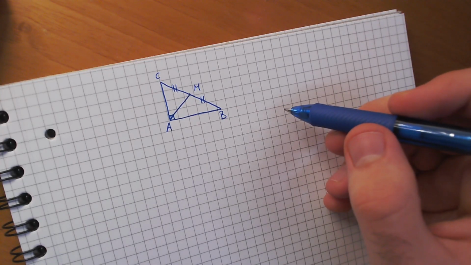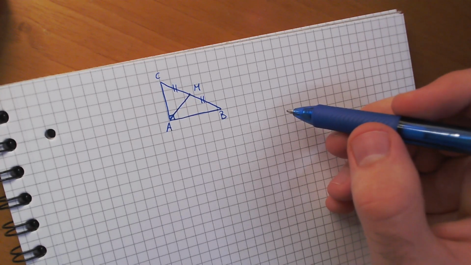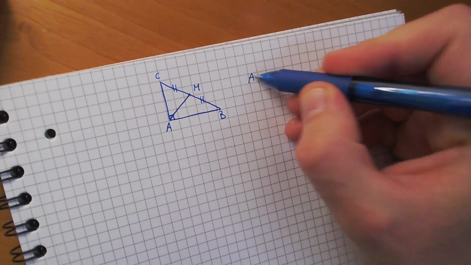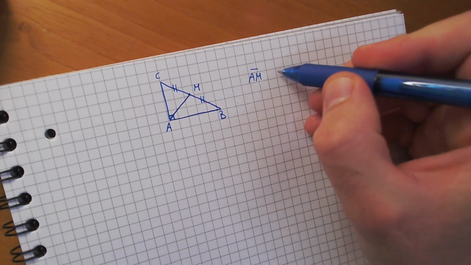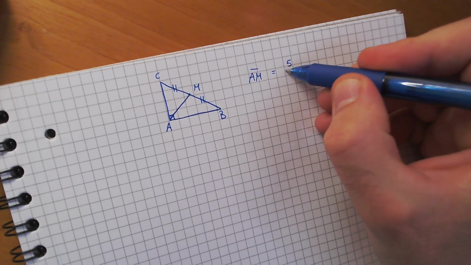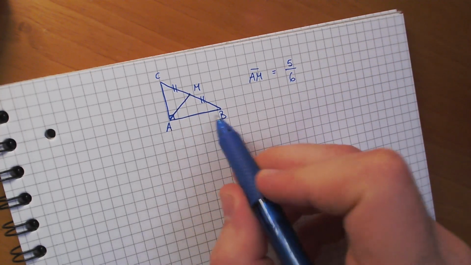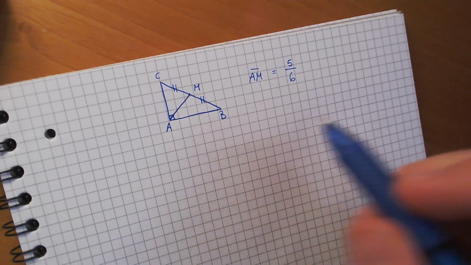And we know that this median AM is 5/6 of this leg AB.